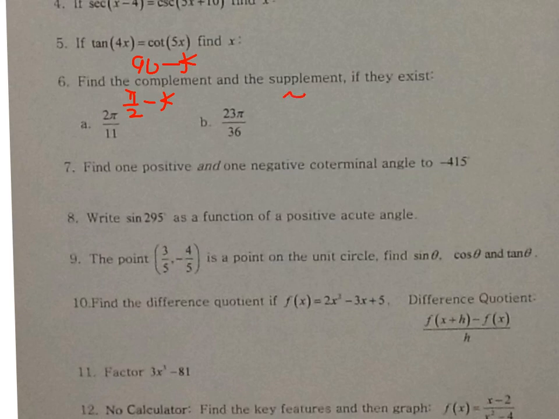So the complement would be pi over 2 minus 2 pi over 11. So remember, what you're going to plug in is 1/2, because I want pi in my answer, because that's radian measure. So you're going to type in 1/2, and you're going to minus 2/11. And make sure you get your fraction. So it's going to be 7 pi over 22. All right, now let's do 23 pi over 36.